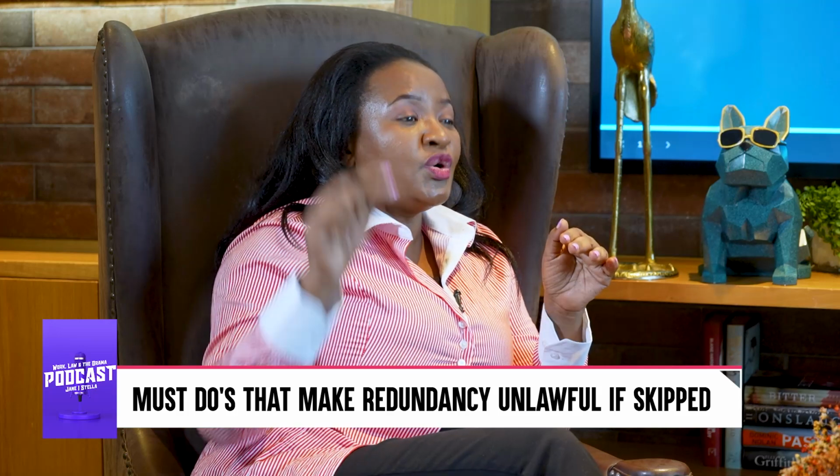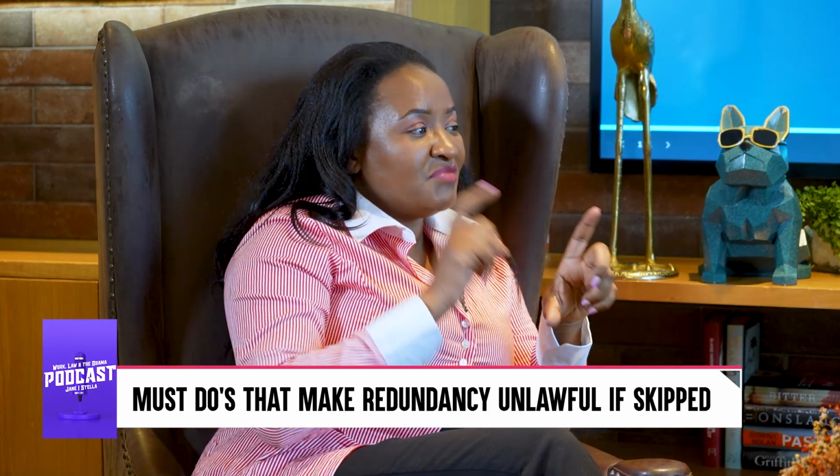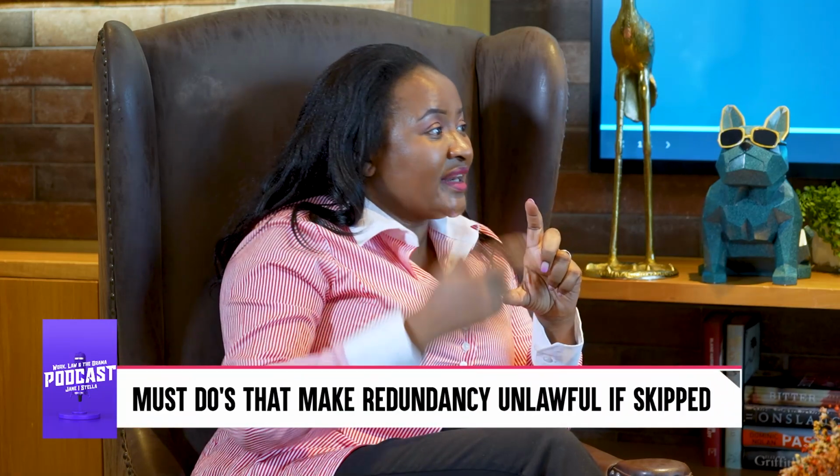Yeah. It's also illegal to discriminate against anybody because they're in the union, because sometimes you want to get rid of the union people and therefore you target. So the law is very clear. Do not discriminate against anybody because they have joined the union or they have expressed their willingness to join a union.